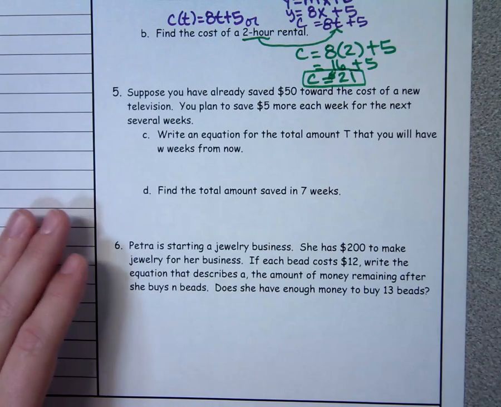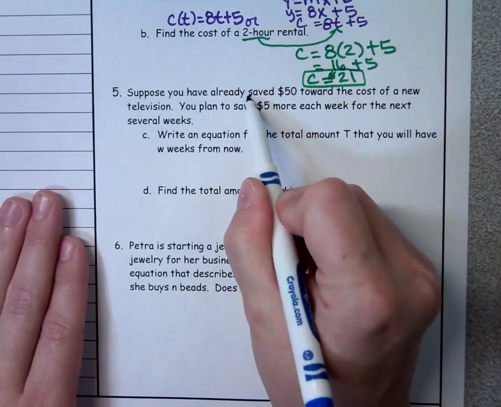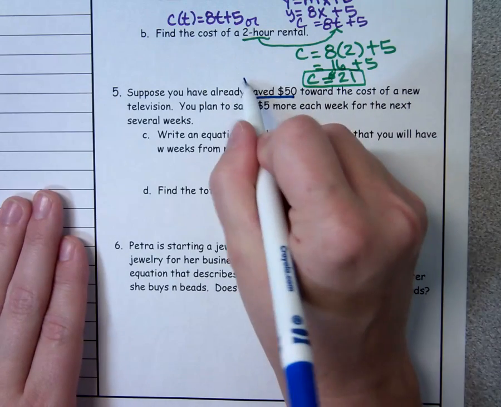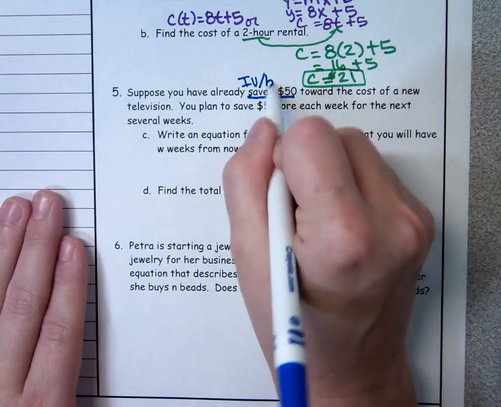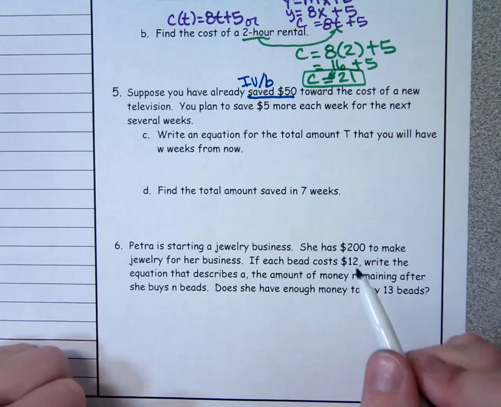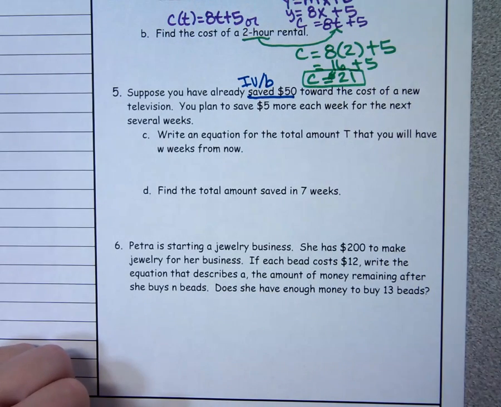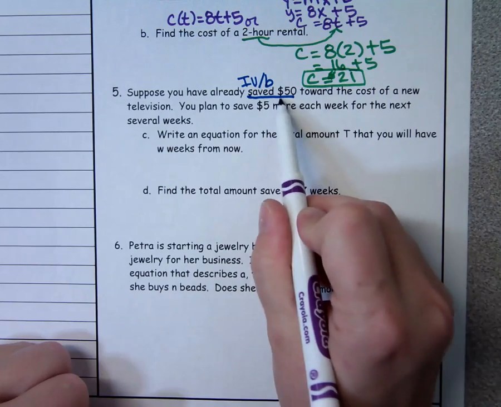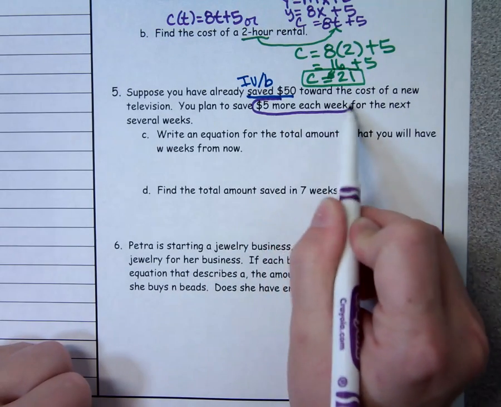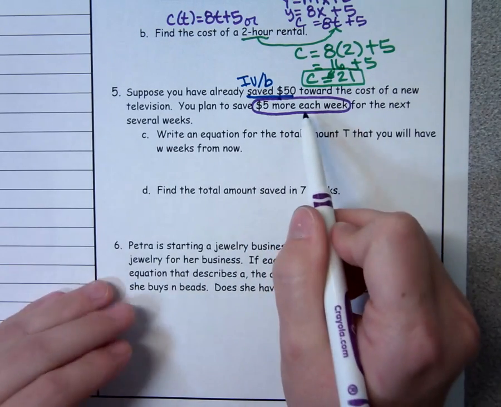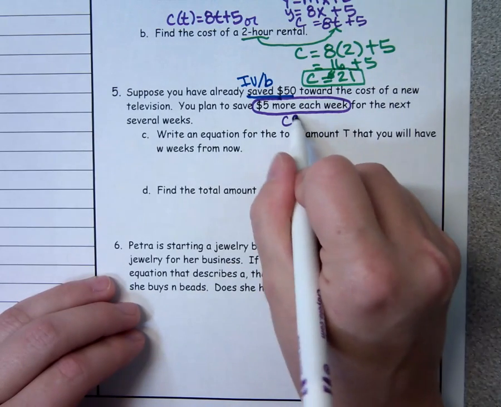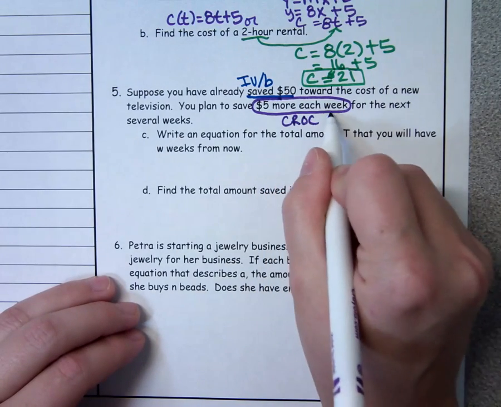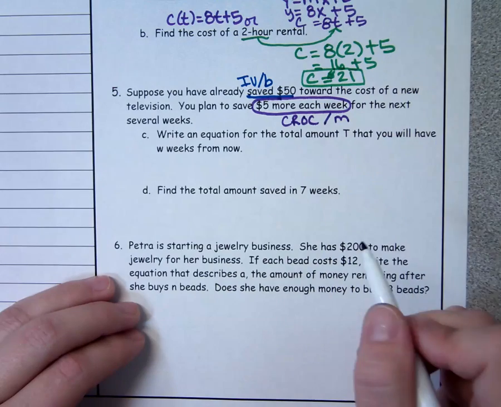The fact that you have already saved $50, that's our initial value, which is the B, the y-intercept. Okay, what's the constant rate of change? The constant rate of change is the fact that we're going to save $5 more each week. Every single week, that's what we're doing. So that's our constant rate of change, which today we learned is the M, the slope.